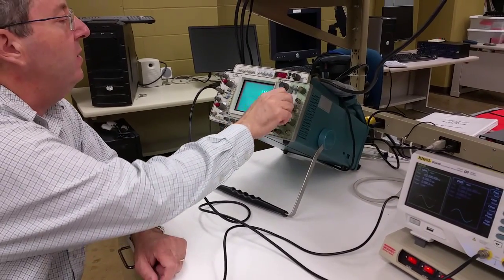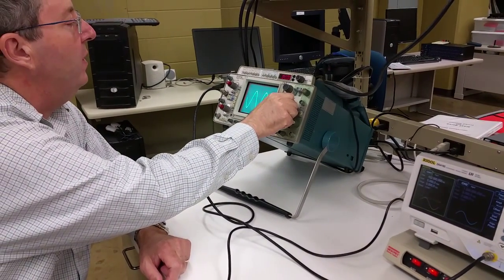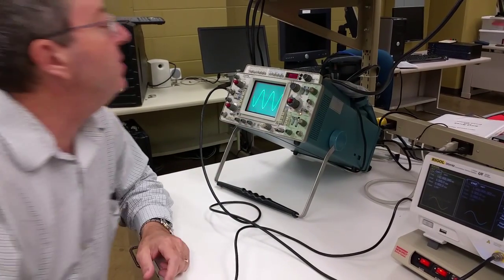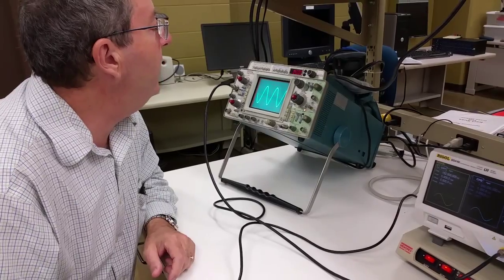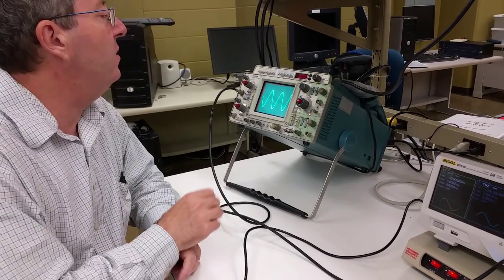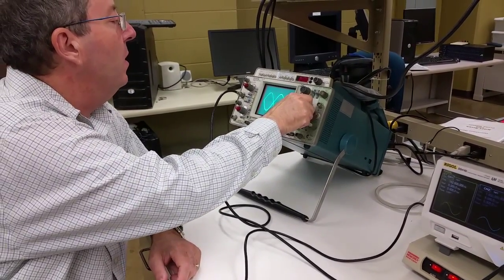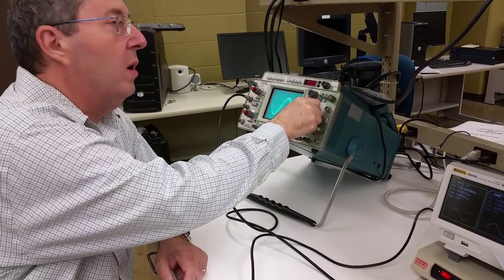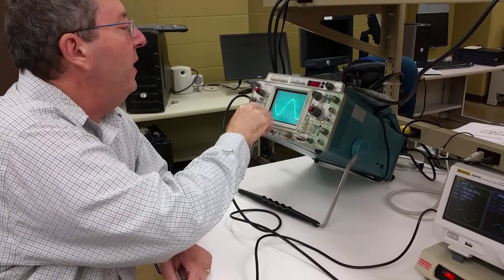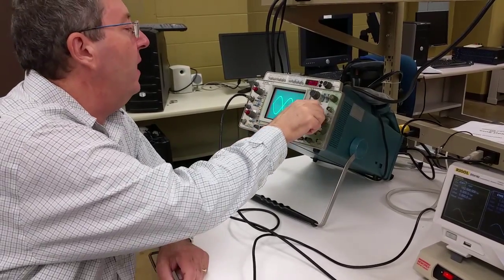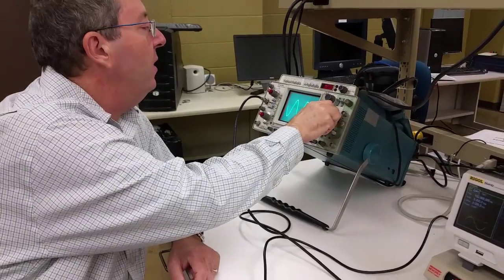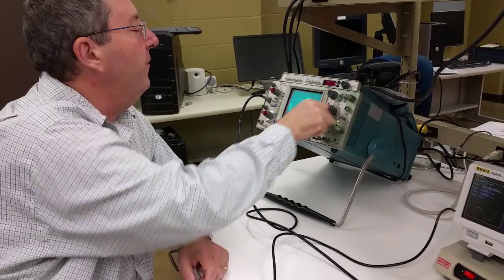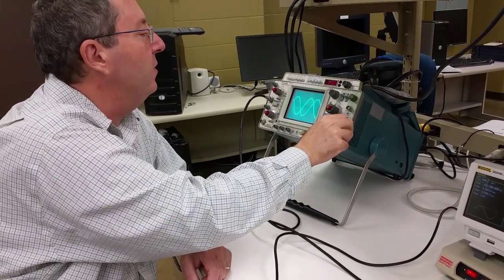Now if I want to look at this, I can change the time base to go even faster. Now what happens when you increase the time base speed is that you're making it go more quickly. We get fewer periods on the screen at any instant in time. So here we are, and I make it go more slowly. We get more periods, make it go faster, and we get fewer periods.